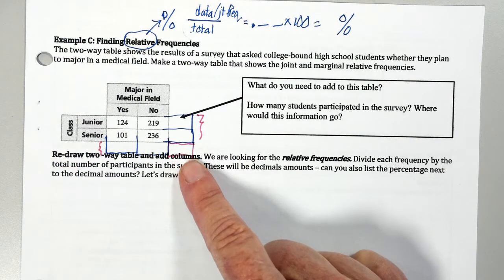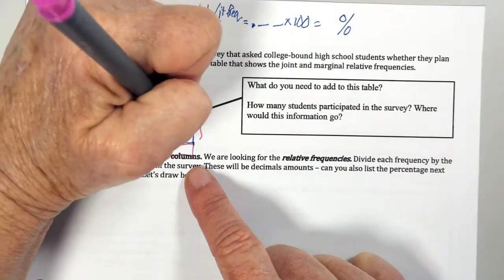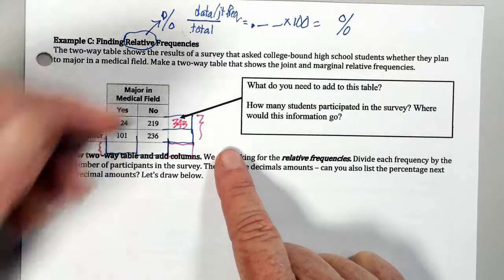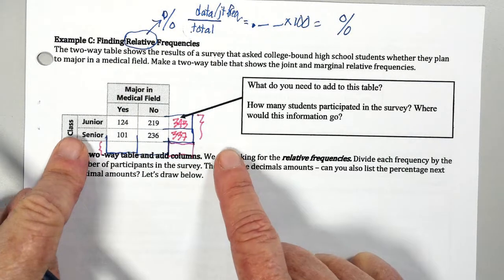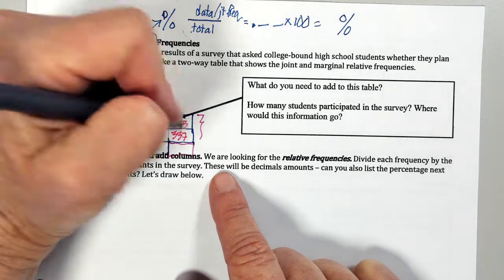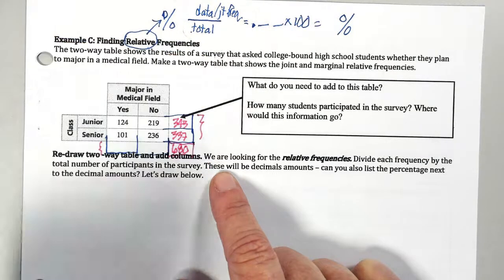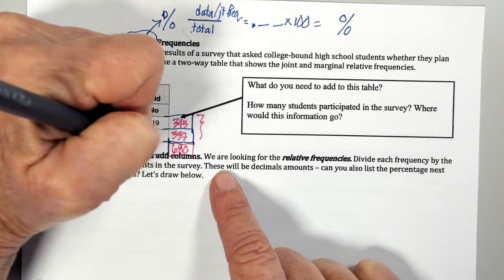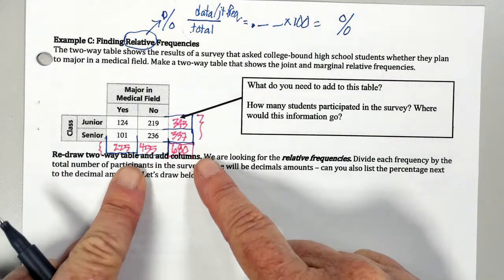So when I add across, I get 343 total juniors. I had 337 total seniors. How many total students participated in my survey? 680. I can also add the columns down. I got 225 and 455. And just to double check, you should always add down and add across to make sure that it works.